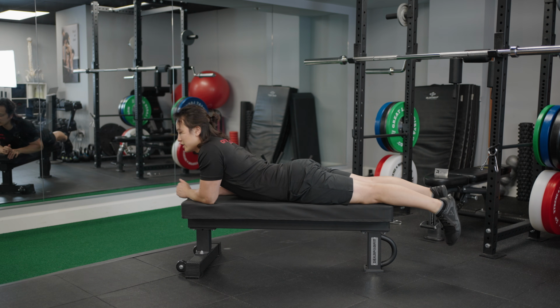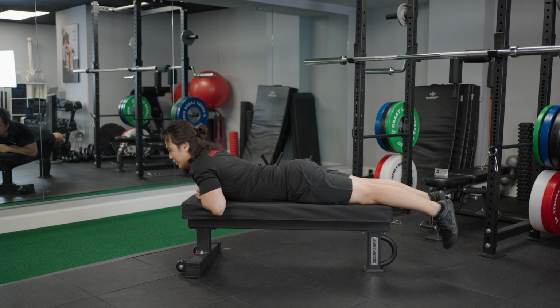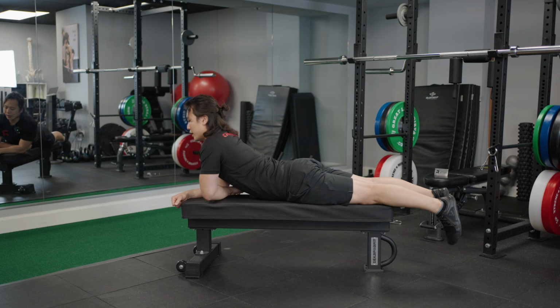So in the beginning stages, if you can only prop yourself up a little bit, just like that, and that helps to reduce the pain, that's a great thing that you can start with. Otherwise, you're going to go right up onto your elbows.